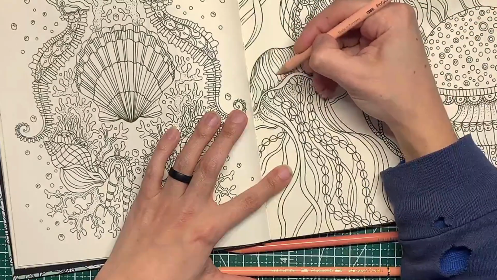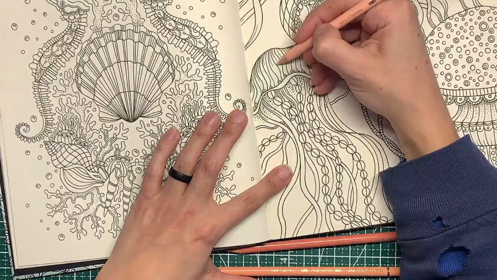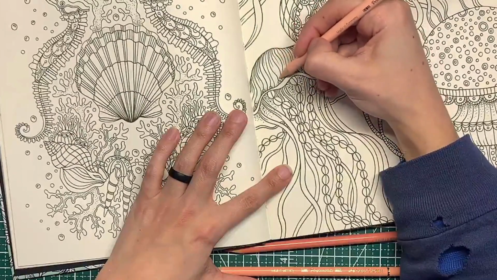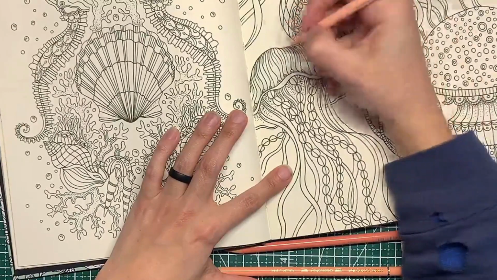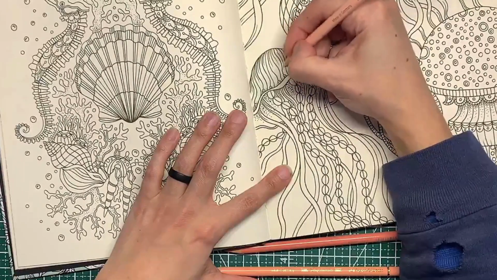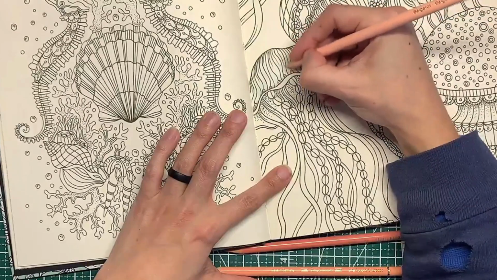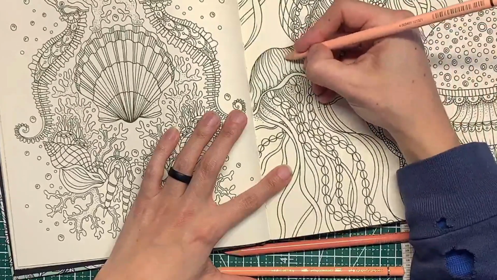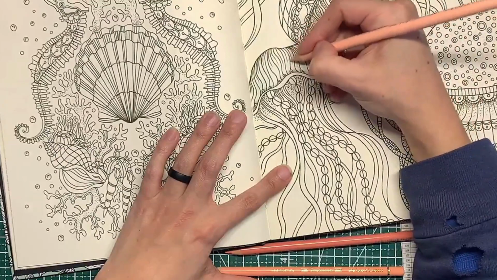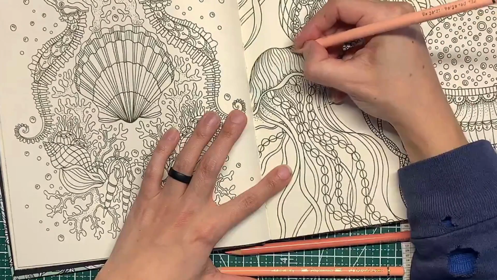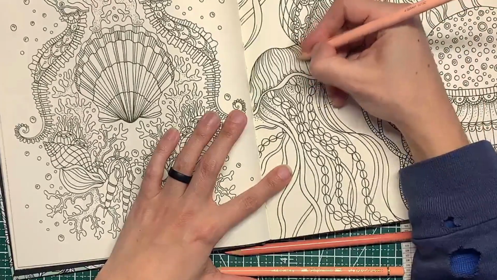I typically work light to dark. But sometimes just lightly blocking in your colors and seeing how they fit on your image allows you to make changes, add colors.